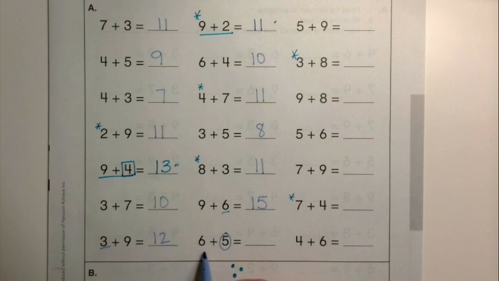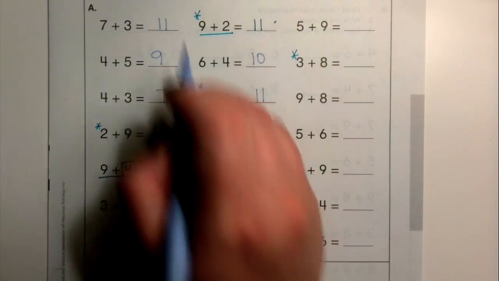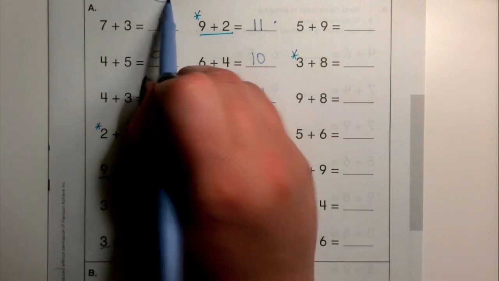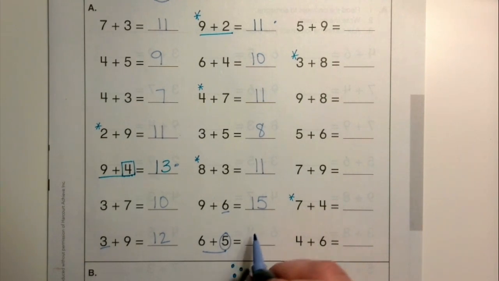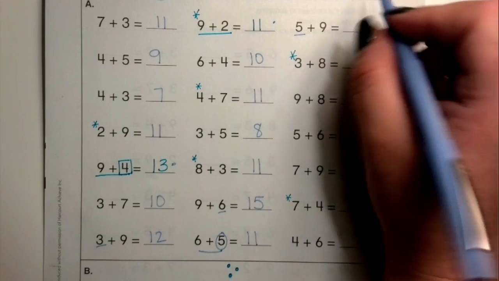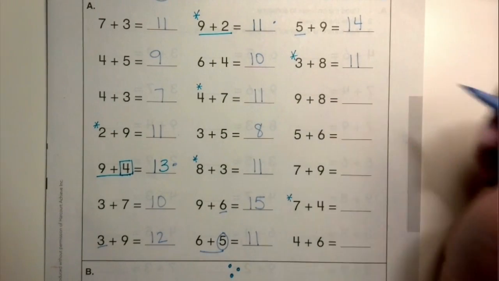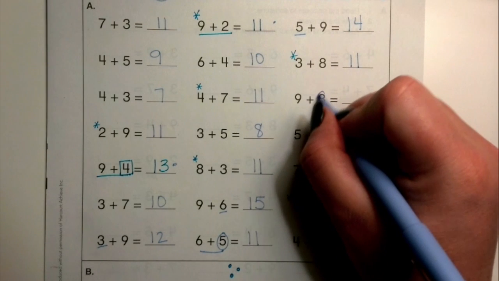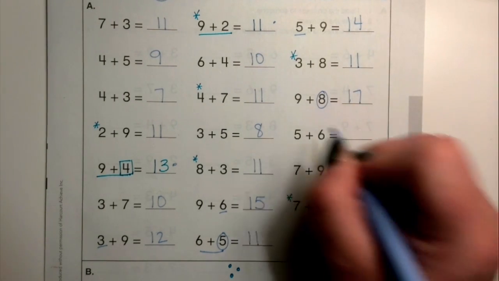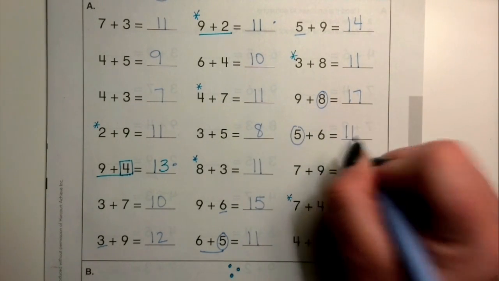6 plus 5, look at doubles plus 1. They're right next to each other, just like we'd be counting. 5 and 6 are next to each other. Double your 5, that makes 10. Add one more, makes 11. 5 plus 9 is 14. 3 plus 8 is 11. 9 plus 8 is 17. 5 plus 6 is 11.